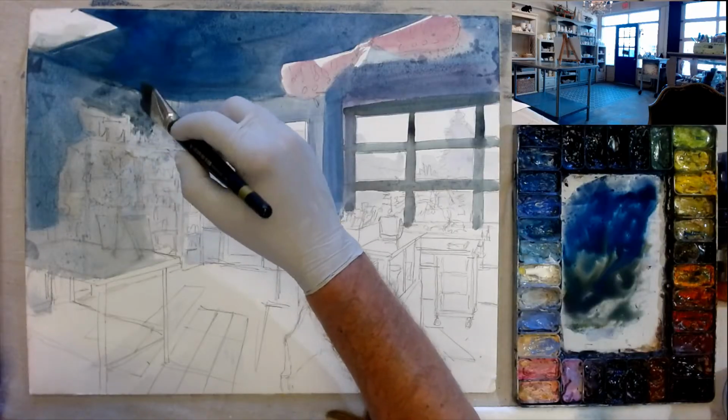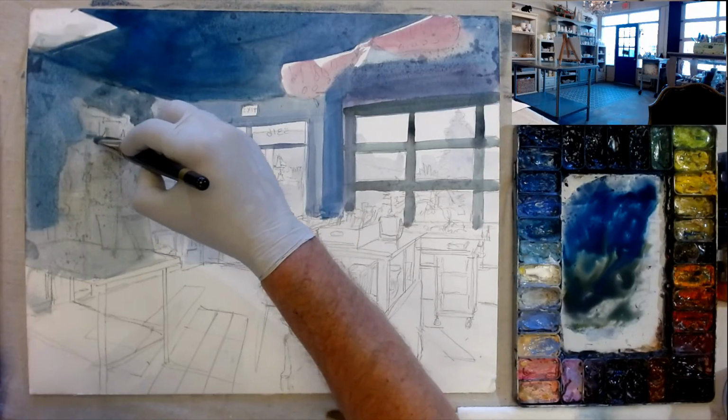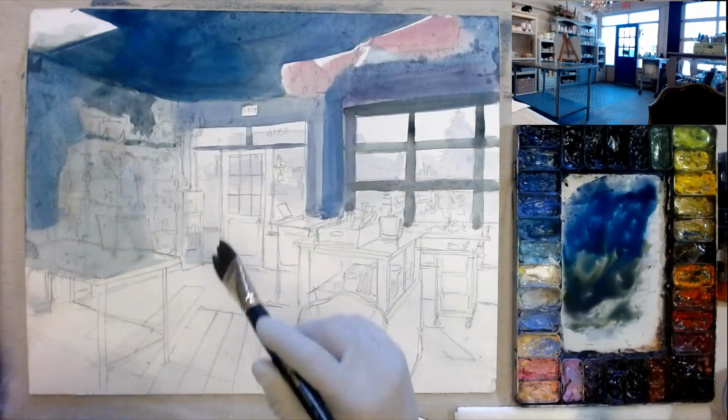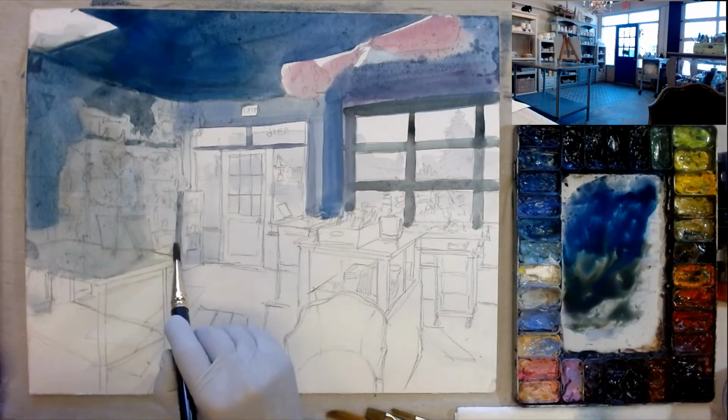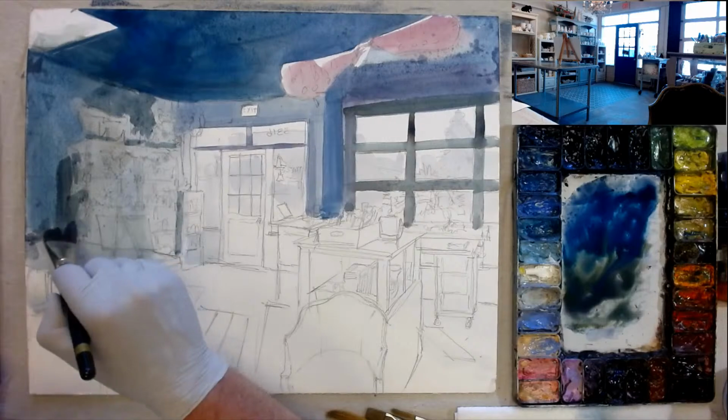There's all these neat objects on here, all these ceramics, and there's this boat, this old boat she has up there. Top of this, maybe it's a little bit darker.